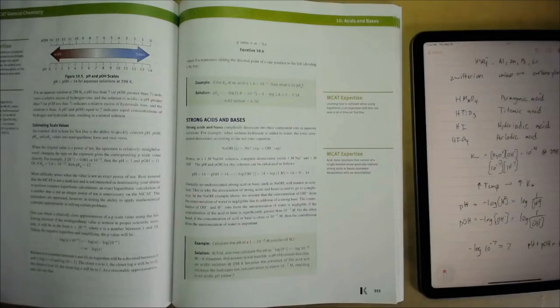An essential skill to hone for test day is the ability to quickly convert pH, pOH, pK, pKa and pKb values into non-logarithmic form and vice versa. When the original value is a power of 10, the operation is relatively straightforward. Changing the sign on the exponent gives the corresponding p-scale value directly.